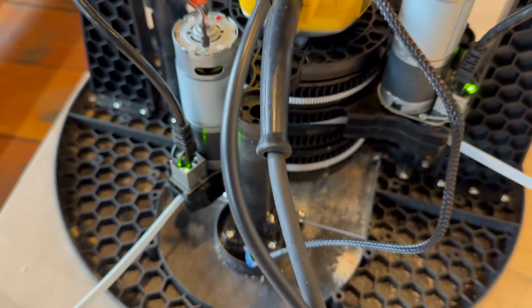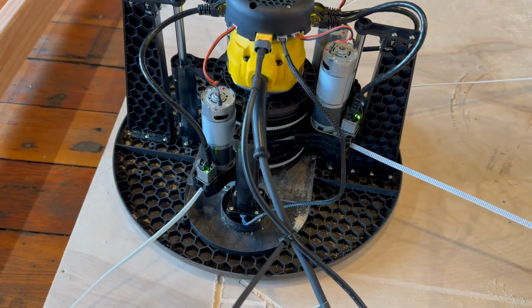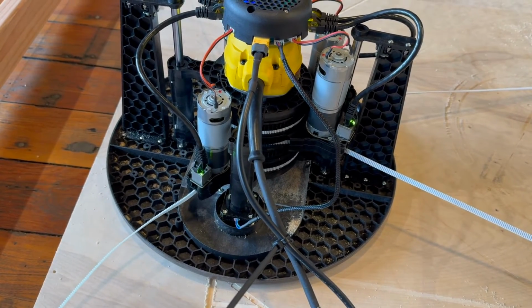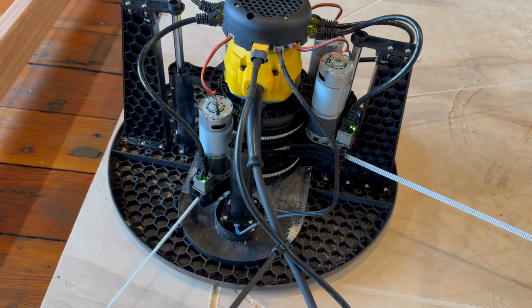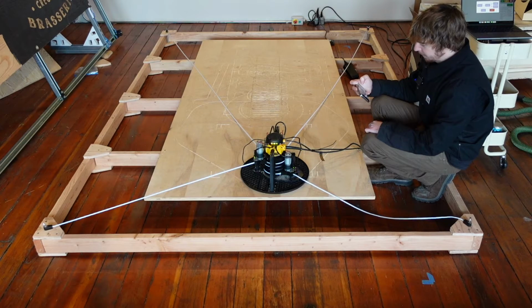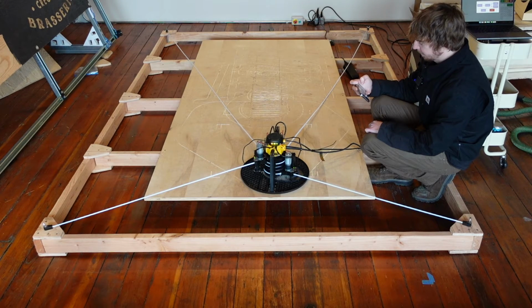Same thing. So it's moving to the new location. There's a little bit extra belt there. I'll just give it a little tug. You don't really have to do that. It's just nice to keep an eye on it, make sure it's not getting excessively unspooled.